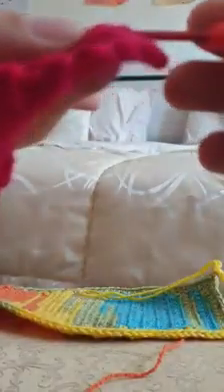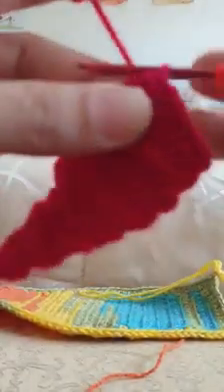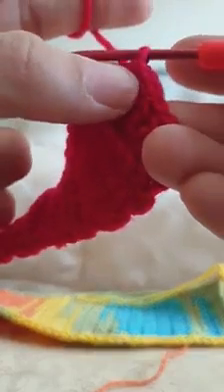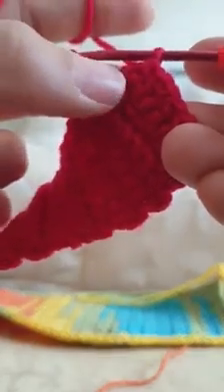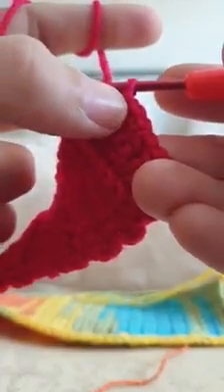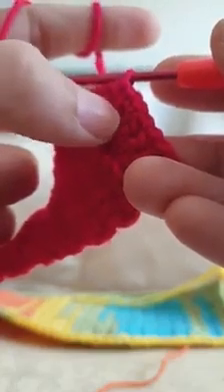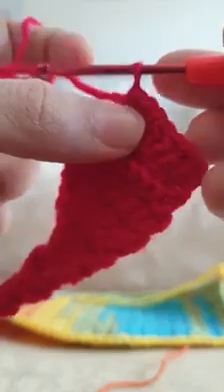I'm going to yarn over and pull all through 3 of them, and that makes 1 stitch from 2 stitches. So this is a decrease. When I turn 2 into 1, this is a decrease. If I do 2 stitches into only 1 space or 1 stitch, that is called an increase.